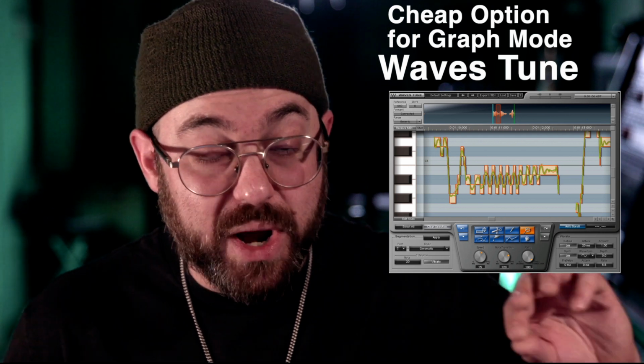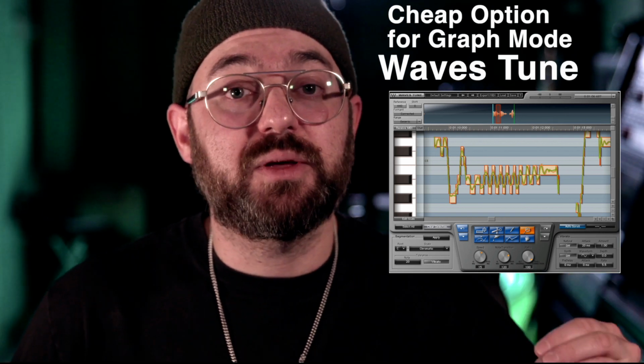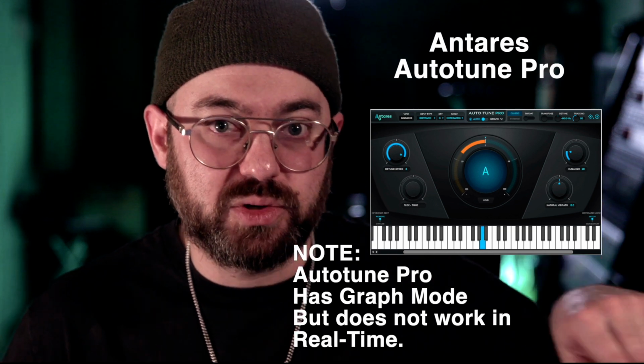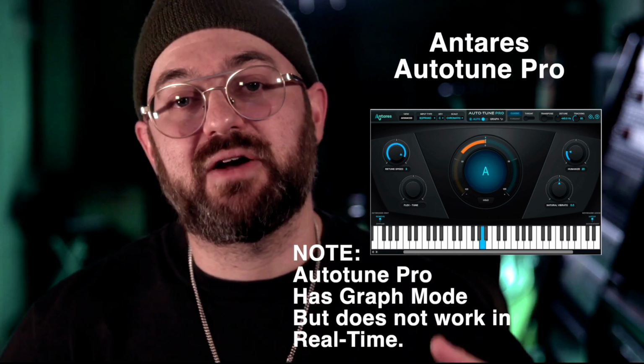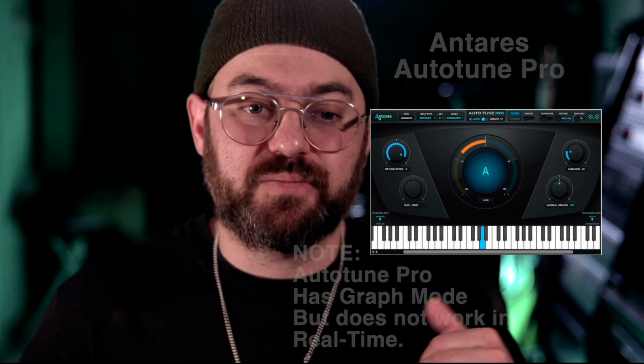Then get something with the graph mode. The cheap way is Waves Tune, but if you want to get that level up and get a sound that people are familiar with, because again, these things all have sound signatures, get Auto Tune Pro, so it'll allow you the graph mode or the sound that everybody knows and is familiar with, which is the non-graph mode, okay? So this is my recommendations.